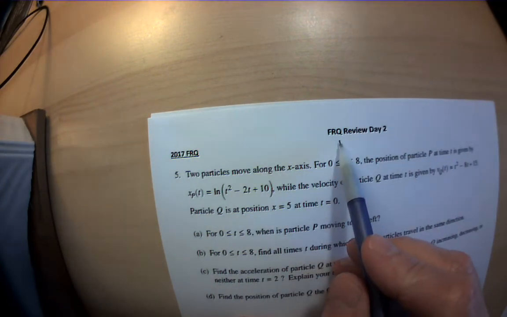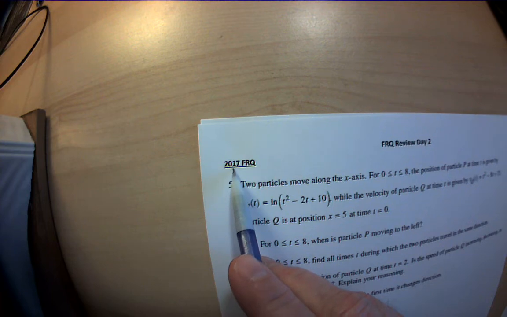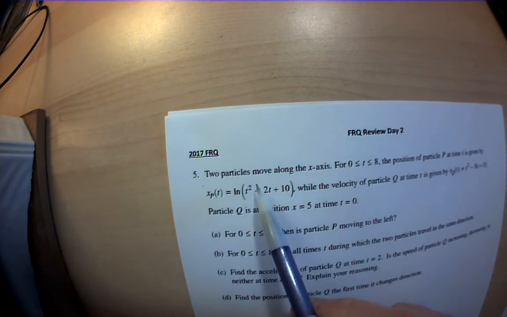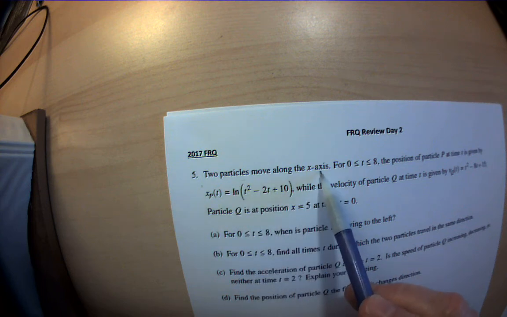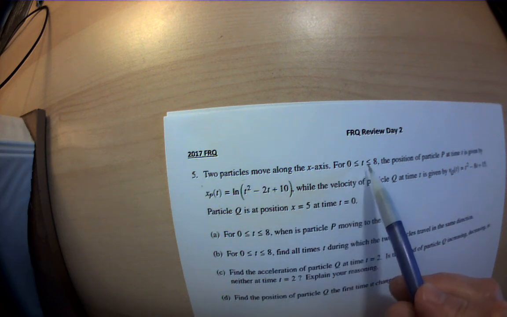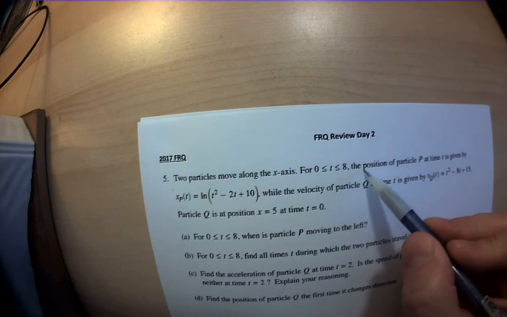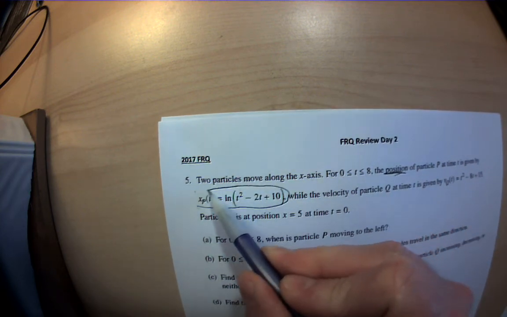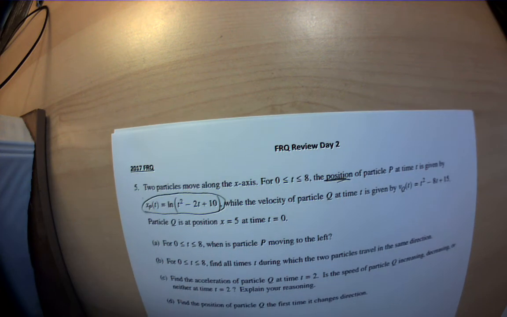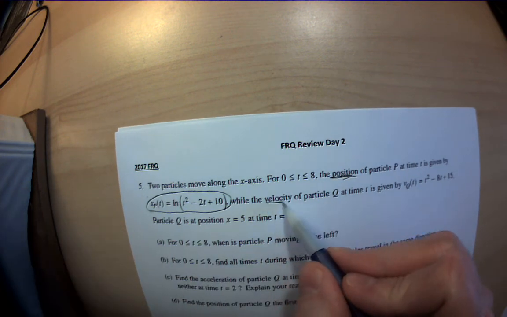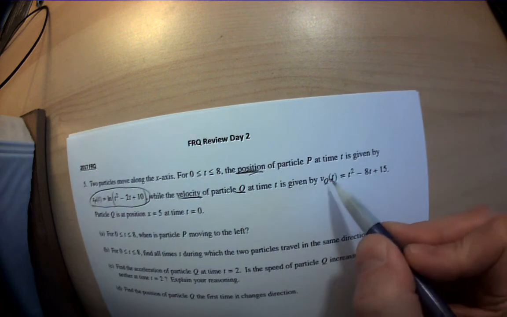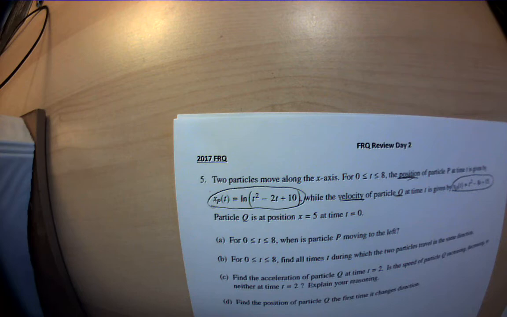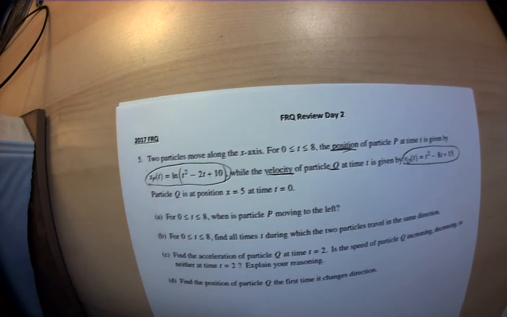So another FRQ review problem, 2017, problem number 5. Okay, here we go. Two particles move along the x-axis between time 0 and 8. The position of particle P is given by this. So they're giving us the equation of the position as a function of time. The velocity of particle Q is given by this. All right, so they gave me the position function for P, the velocity function for Q.